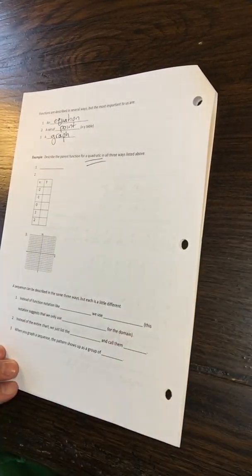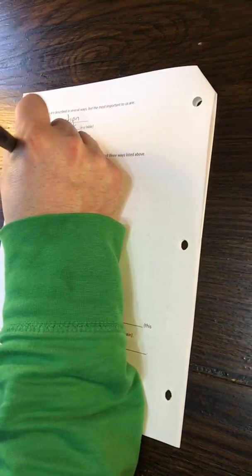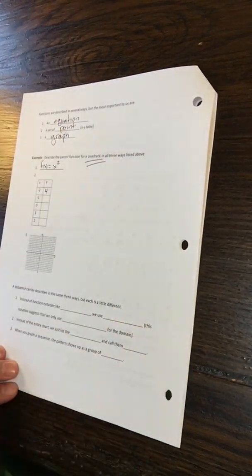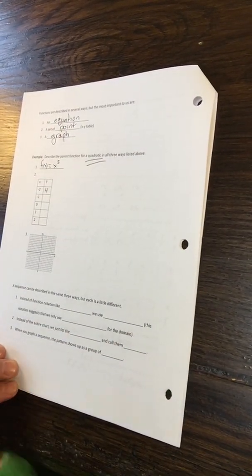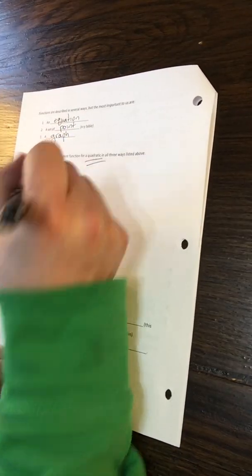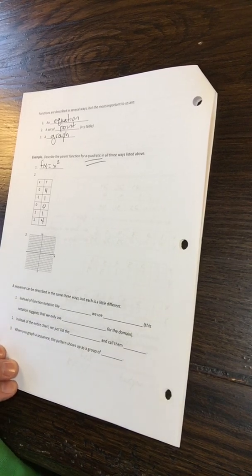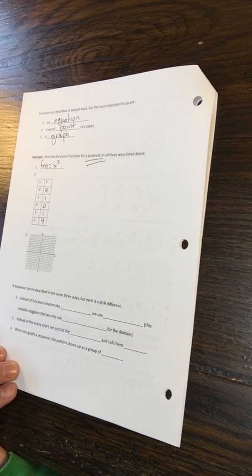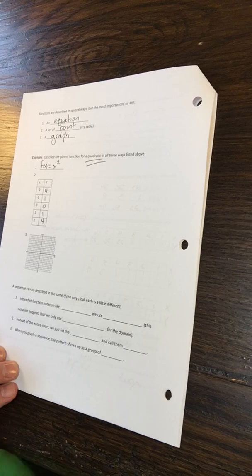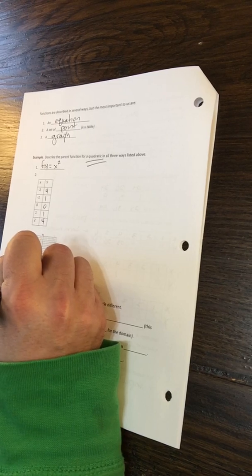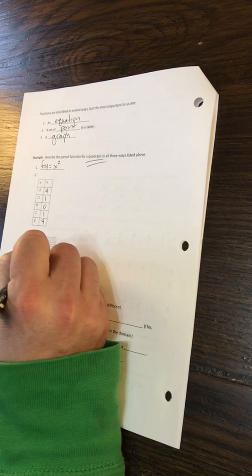Okay, describe the parent function for a quadratic in all 3 ways listed above. An equation, a set of points, and a graph. Ready? f of x equals x squared. There's your y equals x squared parabola. If you put in a -2, you get 4. -2 squared is 4, correct? -1 squared is 1, 0 squared is 0, 1 squared is 1, and 2 squared is 4. There you go. There's a set of points that describe quadratic behavior. And we're supposed to graph this thing. Well, this is so tiny. I'm going to skip a line and have this be a 1. I'll skip a line and then make a 2, skip a line 3, skip a line 4.